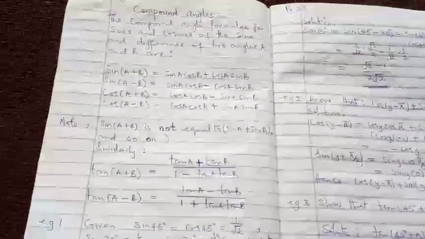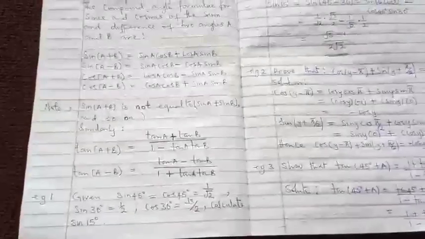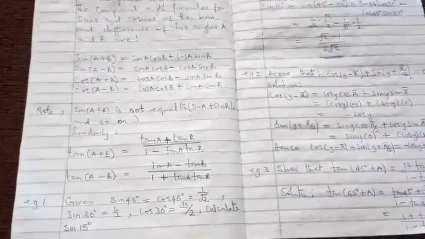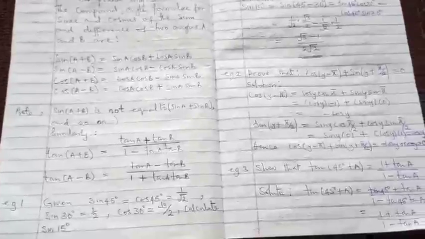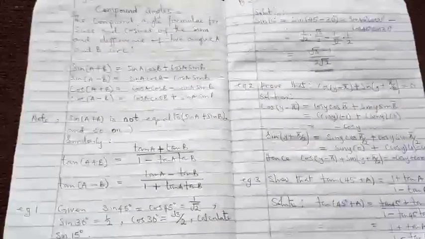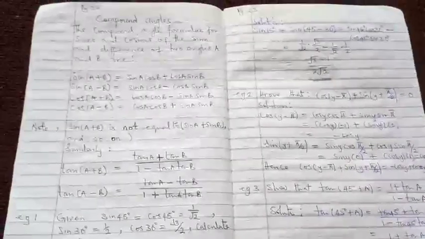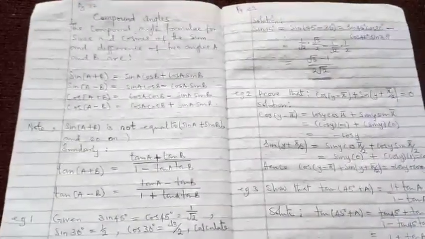The angle formulas for sine and cosine of the sum and difference of two angles A and B are: sine A plus B is given as sine A cos B plus cos A sine B. Sine A minus B equals sine A cos B minus cos A sine B. For cos A plus B, we have cos A cos B minus sine A sine B. Cos A minus B equals cos A cos B plus sine A sine B.